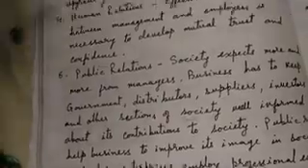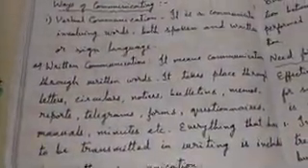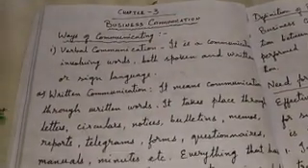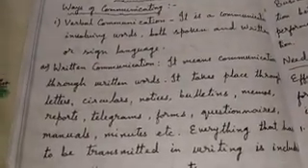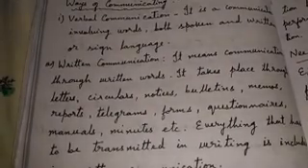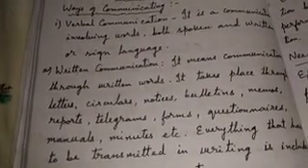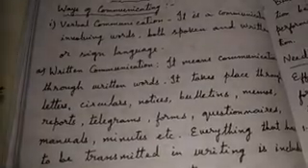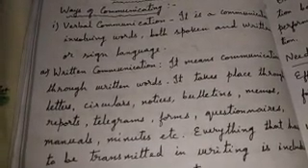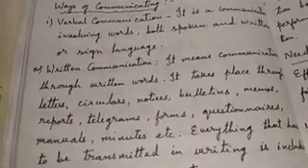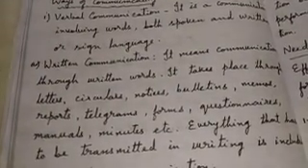Is that clear, children? Now we are going to do the ways of communicating. When we talk about ways of communicating, we have verbal communication and non-verbal communication. Verbal communication is communication that involves words, both spoken and written, or sign language.